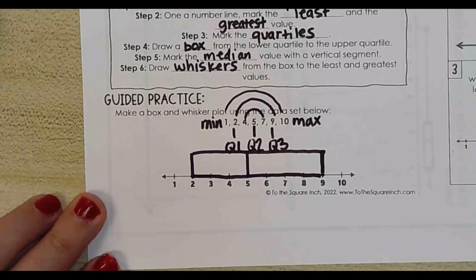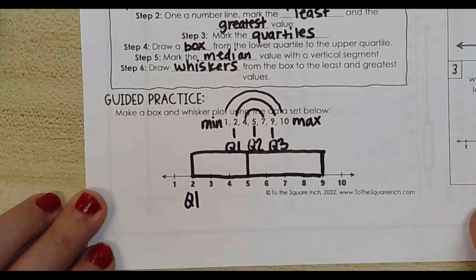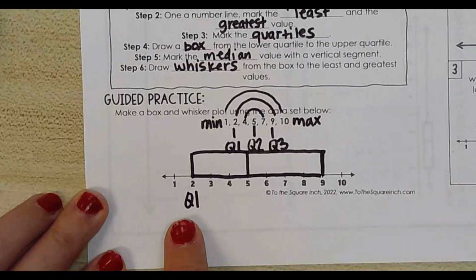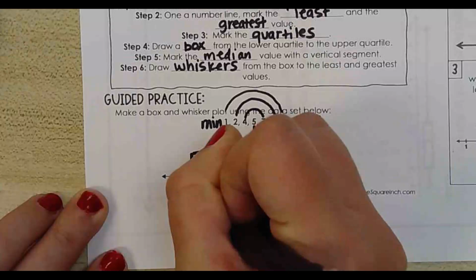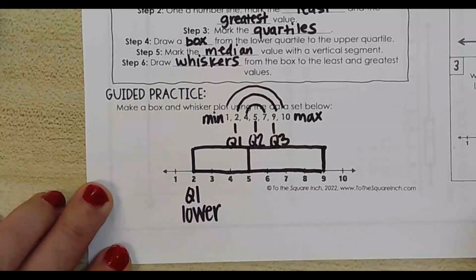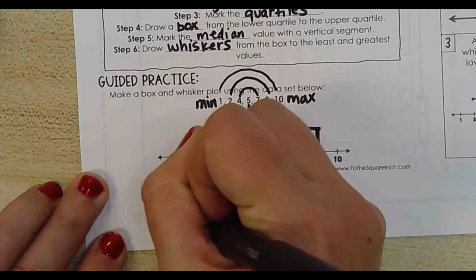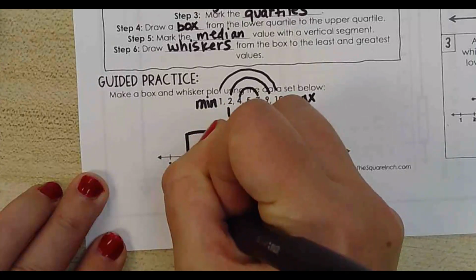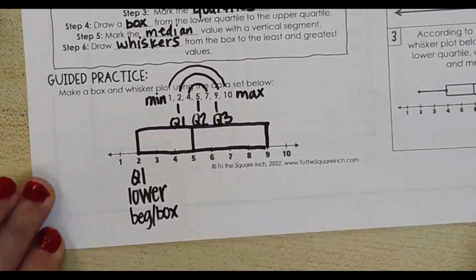The beginning of the box is quartile 1. It could also be called your lower quartile. Another key word that you need to memorize is if it says lower quartile, that lower quartile is quartile 1. So again, it's the beginning of the box. Y'all want to write out all of the word beginning? Okay.